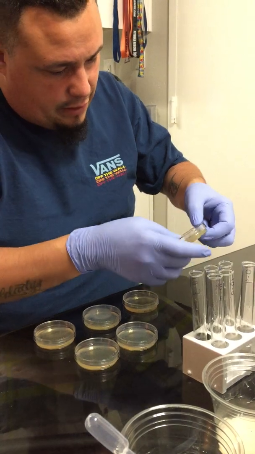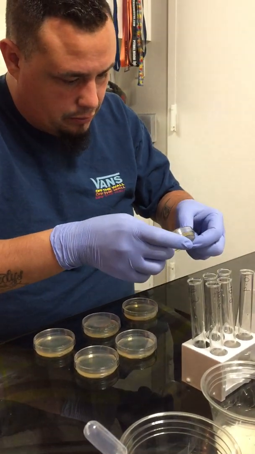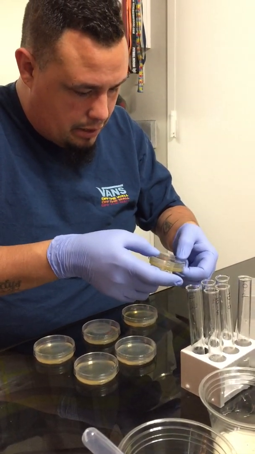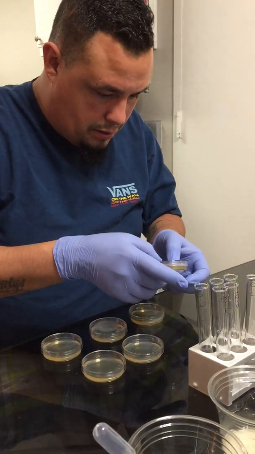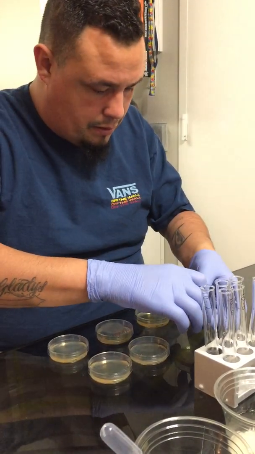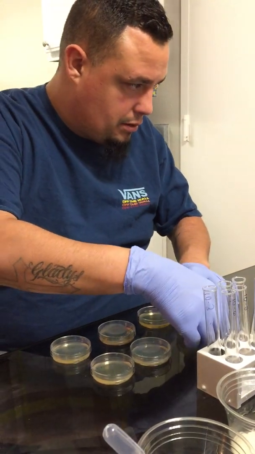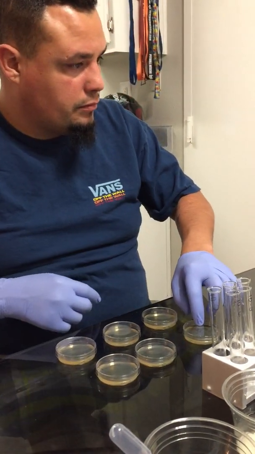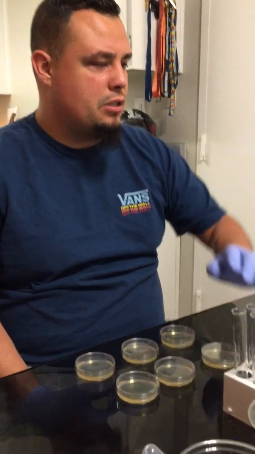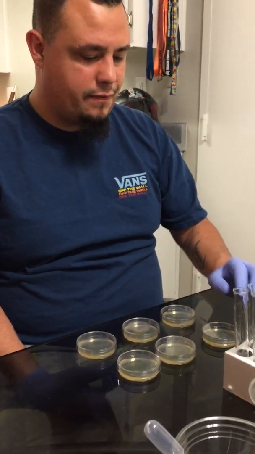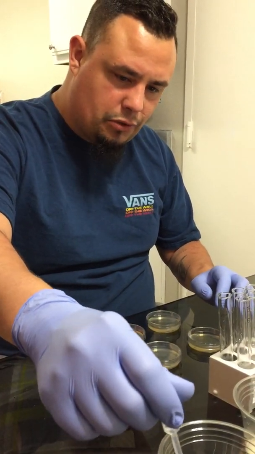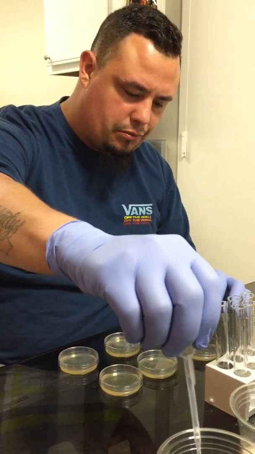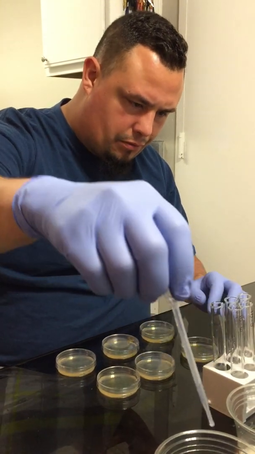Now that it's all evenly dispersed all over the agar, we'll let it sit. So basically we just swirled the plate gently to spread the solution evenly over the surface of the agar. So we did that with number 1 and tube 1. So we're going to go ahead and move on to number 2.